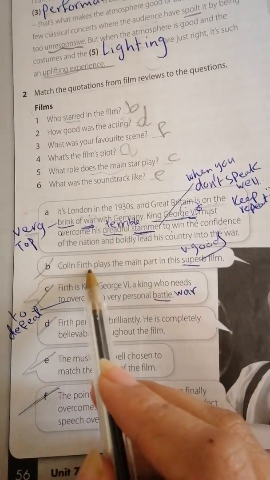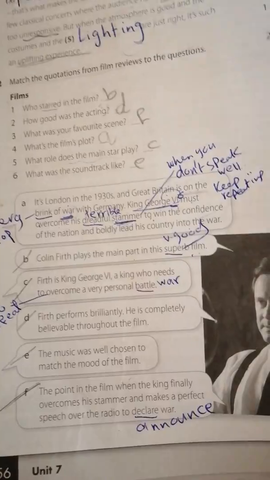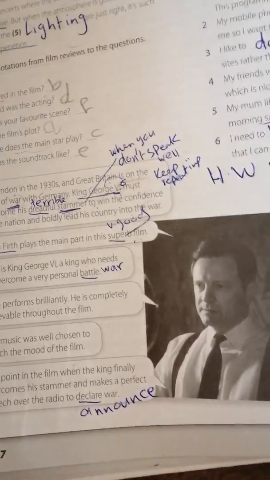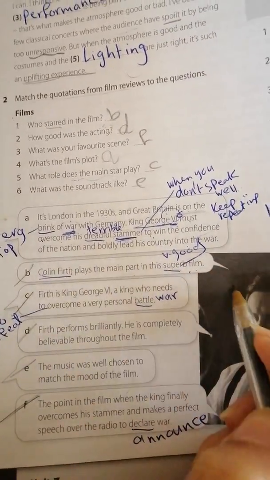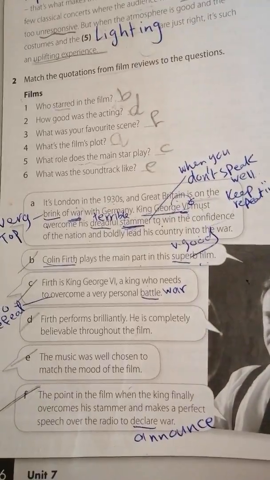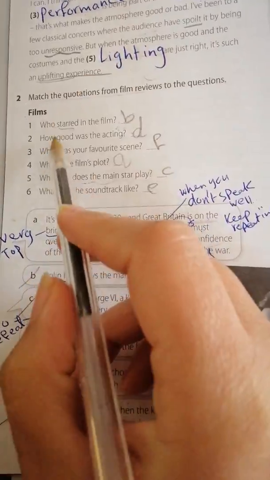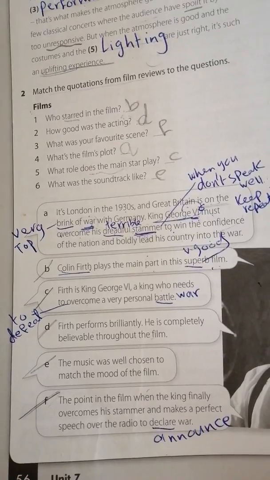B. Colin Firth plays the main part in this superb film. We have an actor and his name is Colin Firth. This is Colin Firth and he is a British actor. So what does he play? What is his role? He is actually the king. He is the king. So as you can see, B here goes with who starred in the film, who was the main actor in the film.